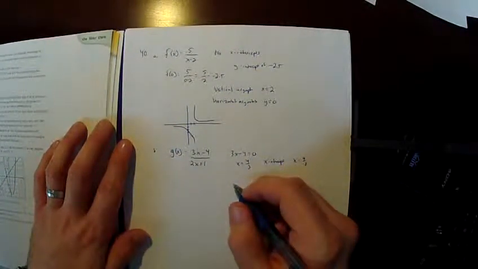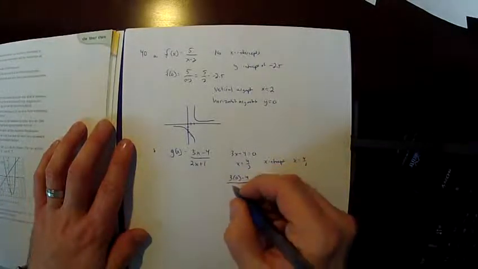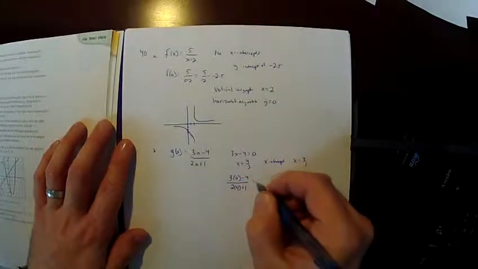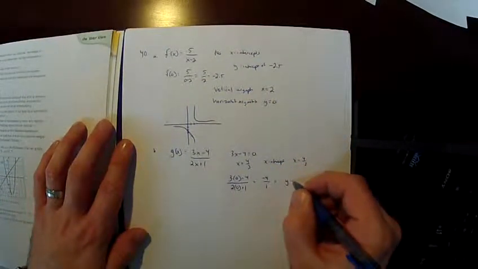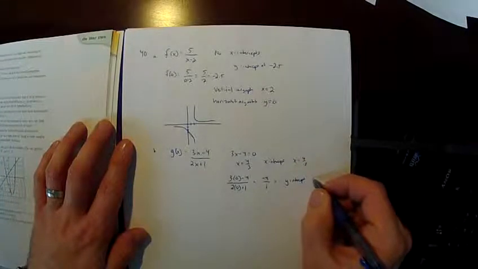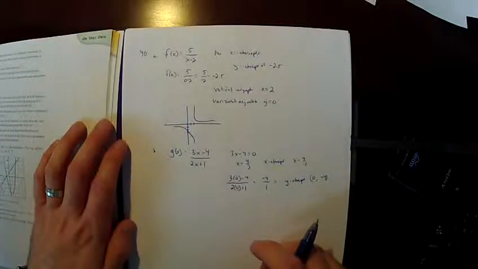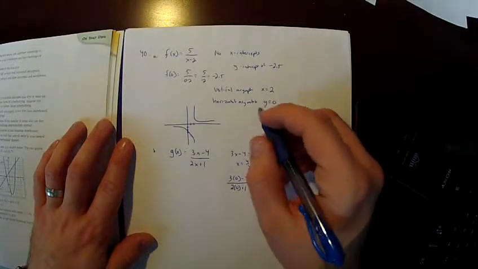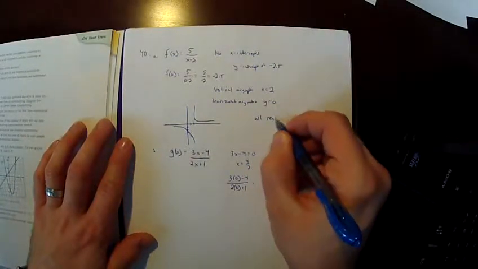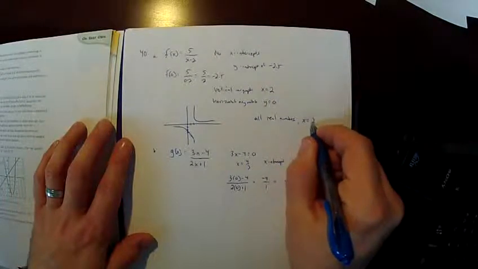A y-intercept would occur when I put 0 into the function. So if I do 3 times 0 minus 4 over 2 times 0 plus 1, I would get a negative 4 on top and a positive 1 on the bottom. So my y-intercept is at (0, negative 4). Okay, and then I would say something about the asymptotes. I didn't describe the domain yet either. The domain of the previous one was all real numbers except for x cannot equal 2.